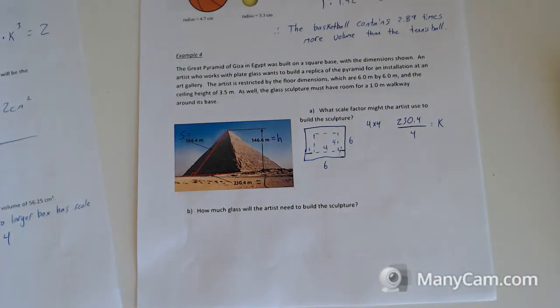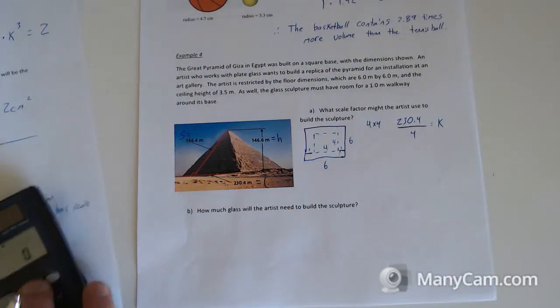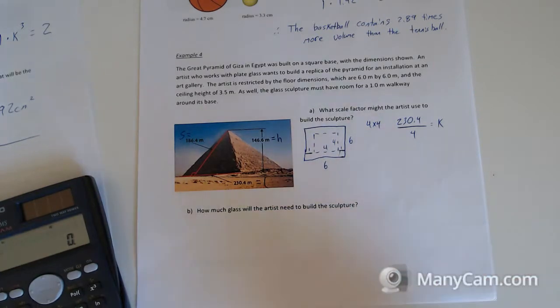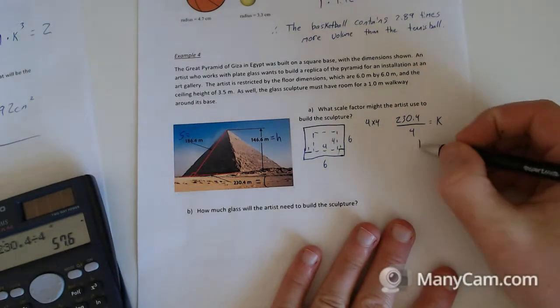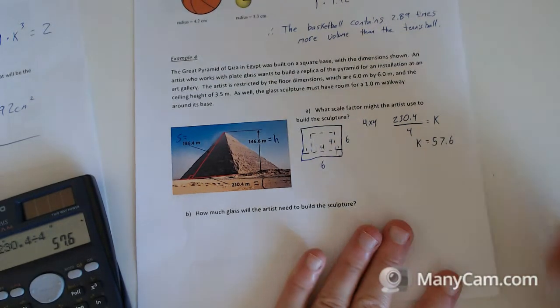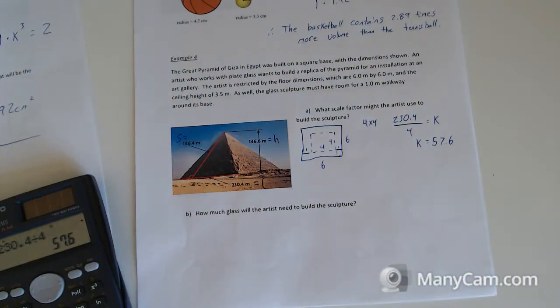So if we were maximizing the base of it, the biggest scale factor we could use, smaller ones, we can make it 3 by 3. This is the biggest one we could use. It would be 230.4 divided by 4, which is 57.6. Sorry, real life is 57.6 times bigger than the model, according to that.